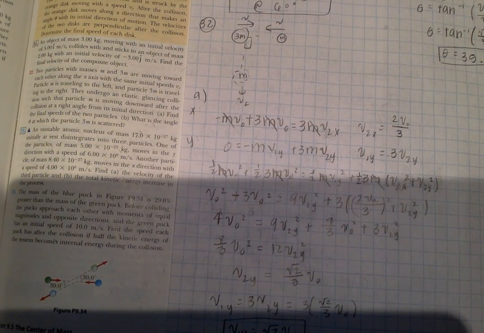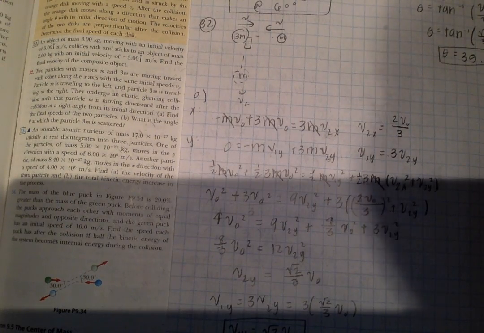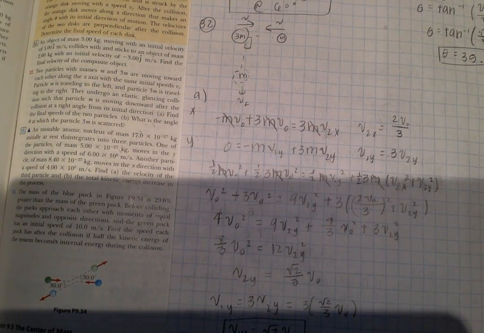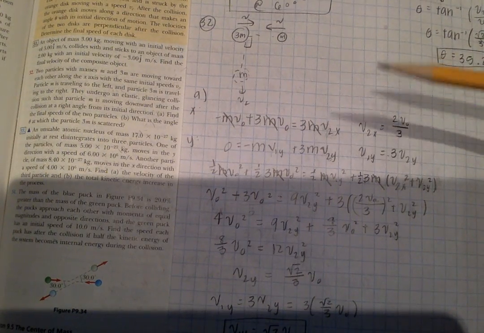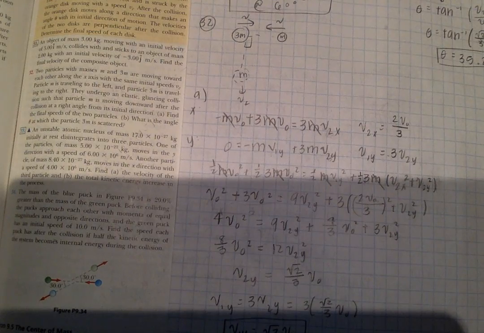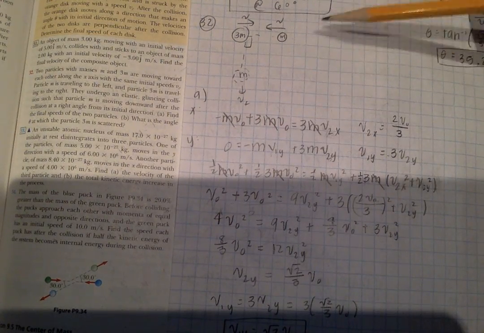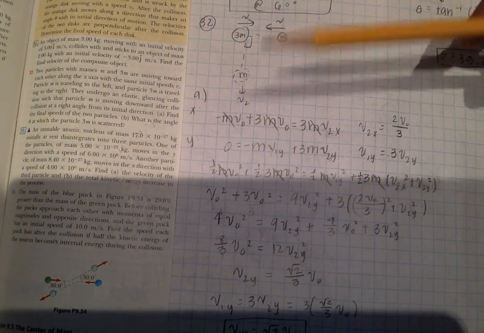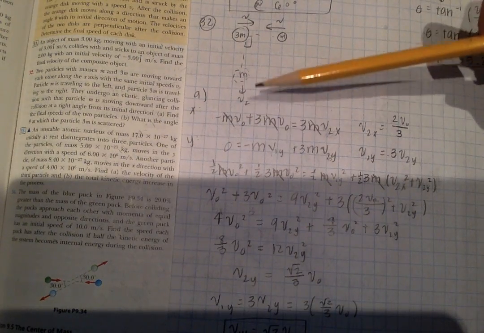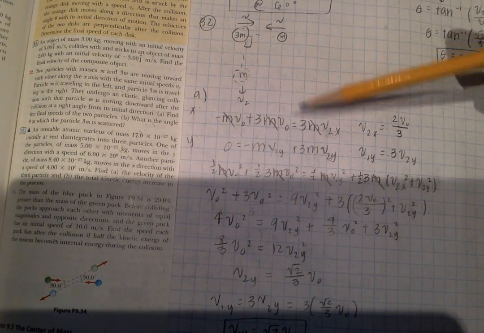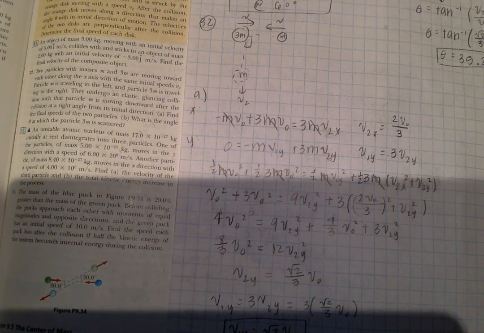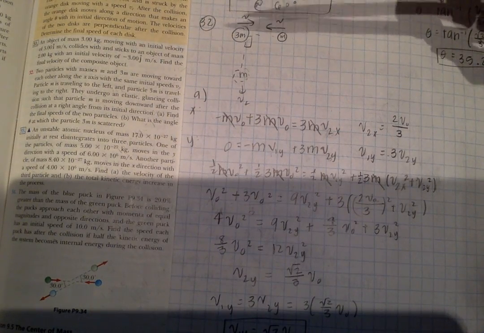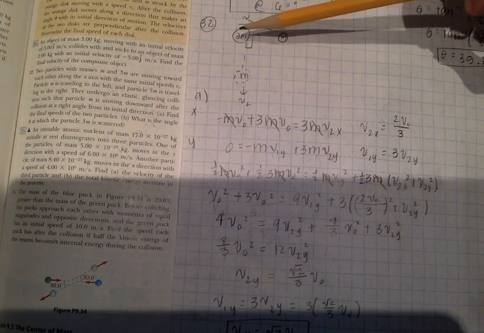B. What is the angle theta at which the particle 3m is scattered? So I first used conservation of momentum for the x direction, and since they're both initially only moving in the x direction, I made left negative and right positive, so it's negative m v initial plus 3m v initial equals 3m v2x, and I made this 3m mass number 2.